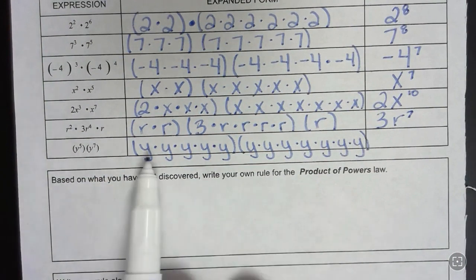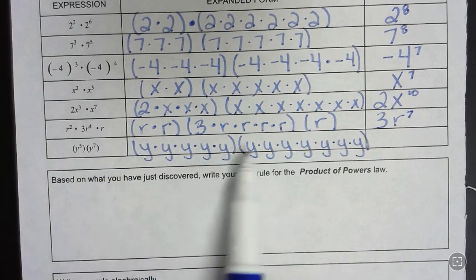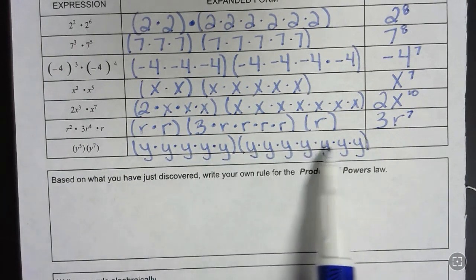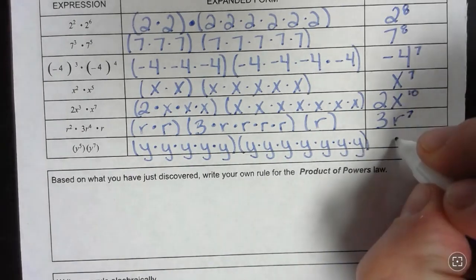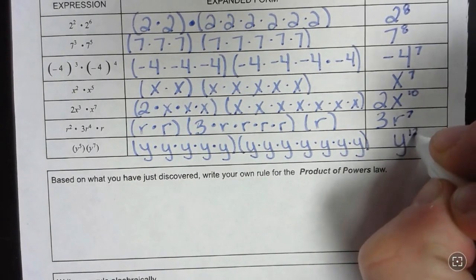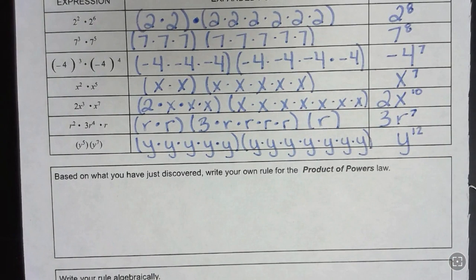Now I just got to count up how many y's. They're all the same letter, so I just got to count them up. 1, 2, 3, 4, 5, 6, 7, 8, 9, 10, 11, 12. So this simplified should be y to the 12. Don't know where 11 came from.